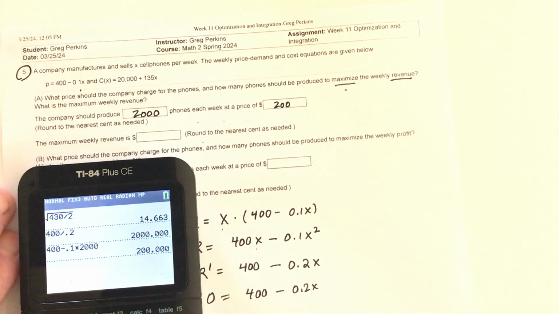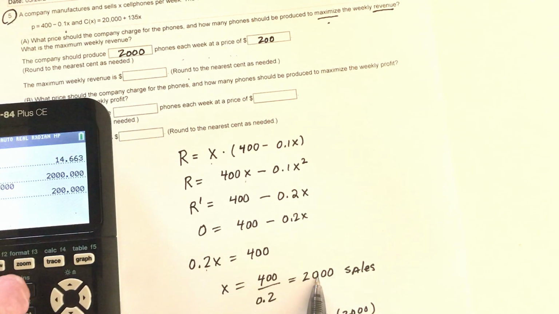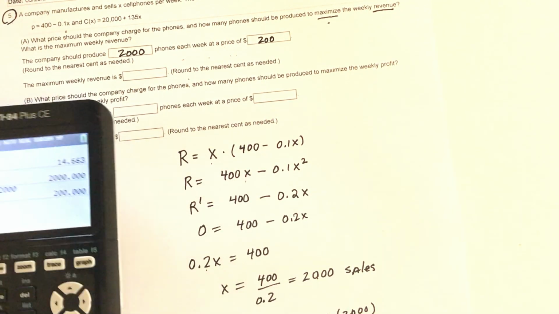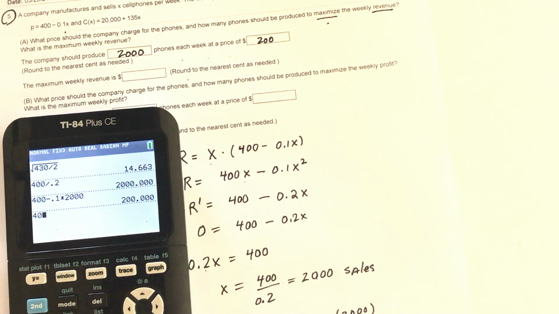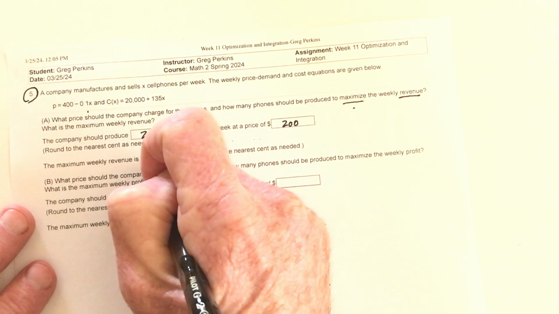so here's the x equals 2,000, and then substitute it. So 400 times 2,000 minus a 0.1 times 2,000 squared. And so that is, let me see, there would be a comma right here. That would be $400,000.